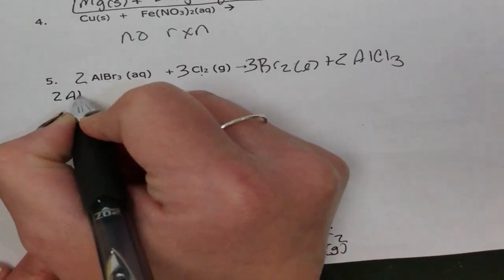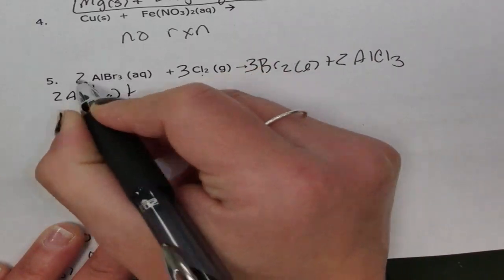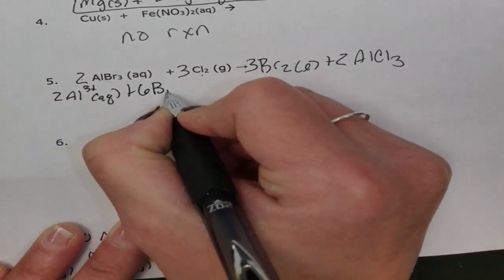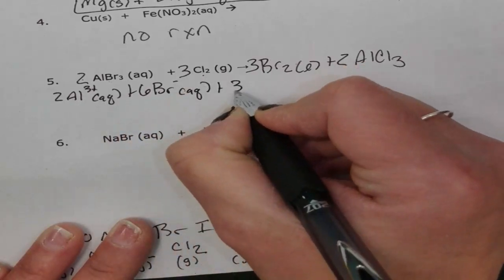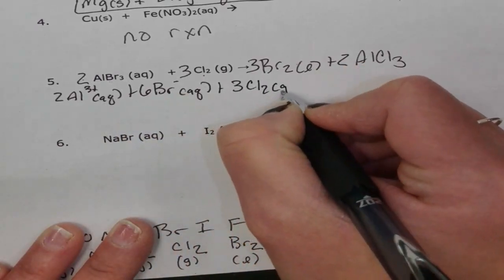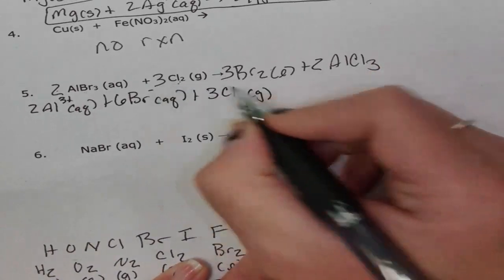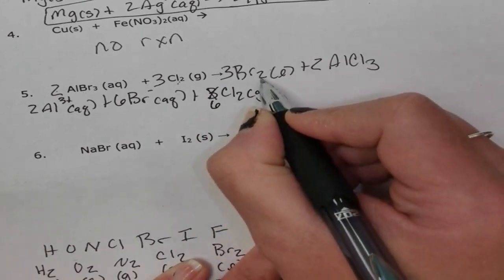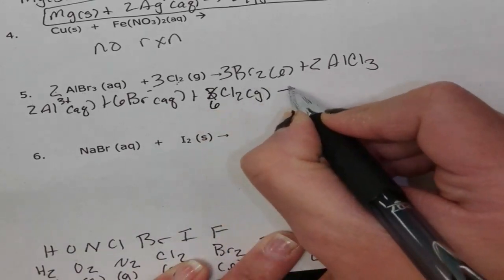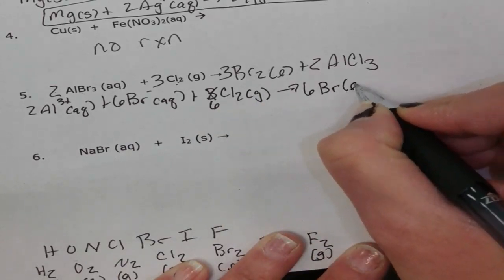I have 2 aluminum ions. 3 times 2 is 6 bromide ions. I have 3 chlorine gases. 2 times 3 is 6. I have 6 chlorine gases. 2 times 3 is 6 liquid bromines.